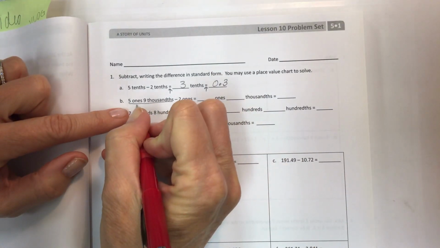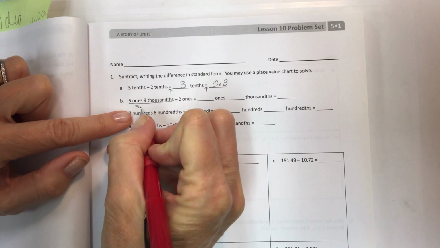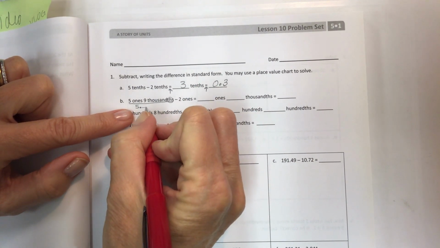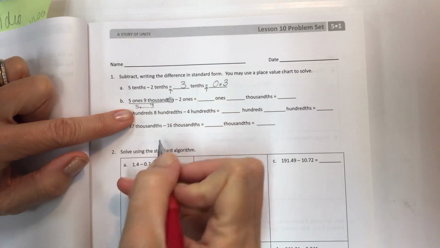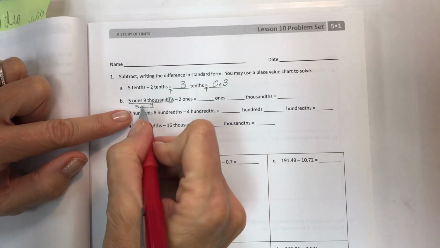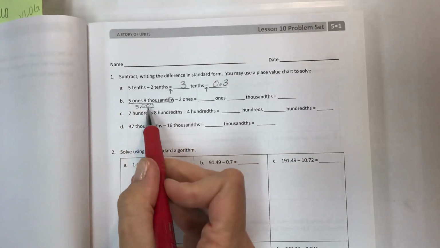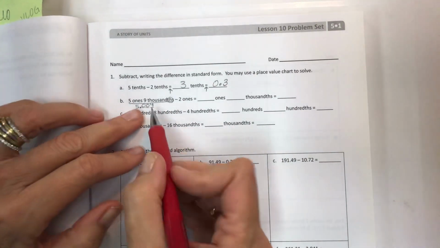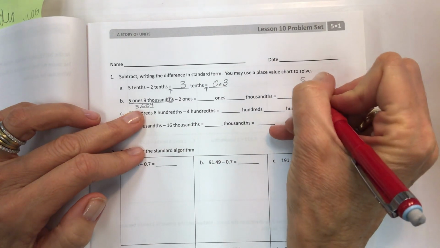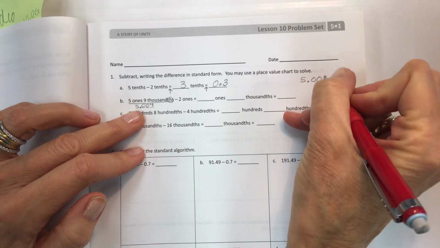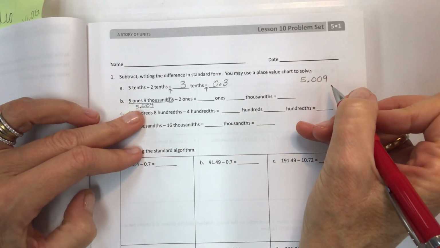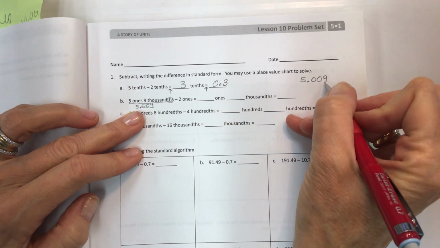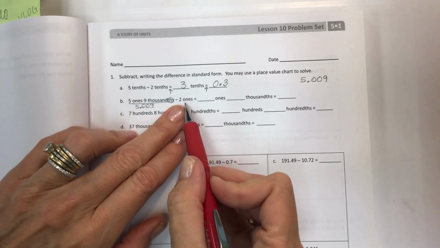So 5 ones, you should know where the ones place is. 9 thousandths, watch out for the THS. Tenths, hundredths, thousandths, that's over here. If this is all I have, I must put in my zeros to hold those places. I'm going to write it right over here. It's my book, I can write in it. It's your book, you can write in it. Okay, so 5 and 9 thousandths, and from that I'm going to take 2 ones.